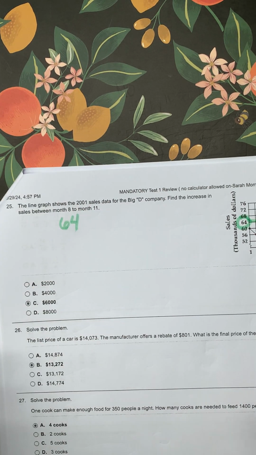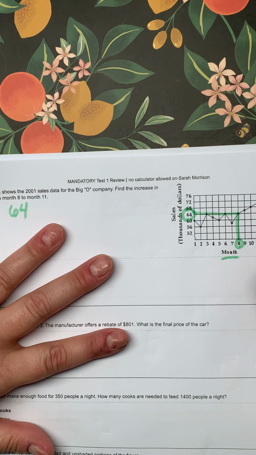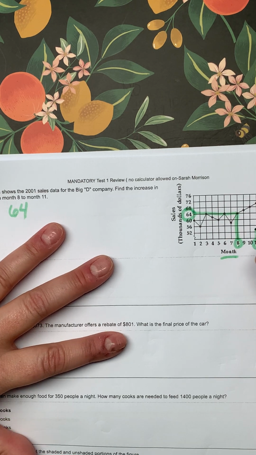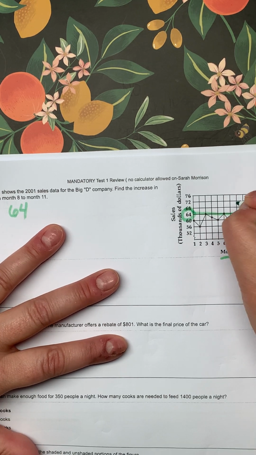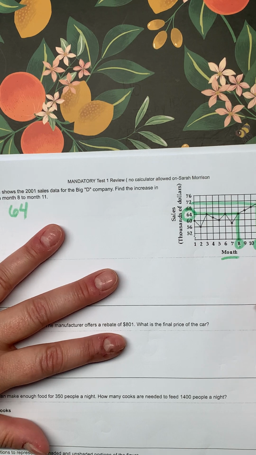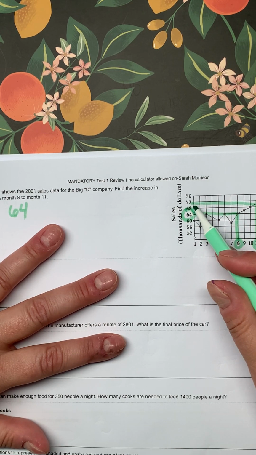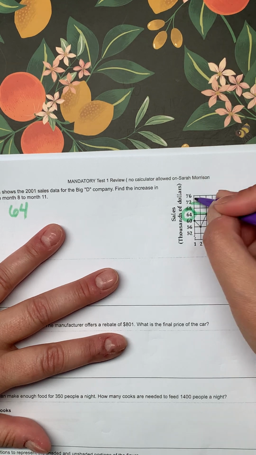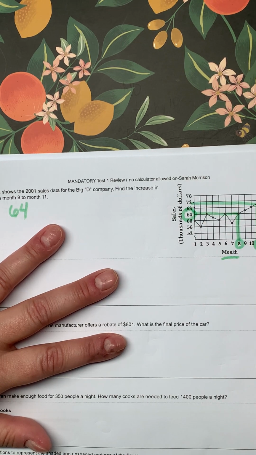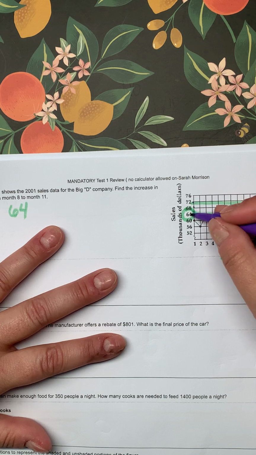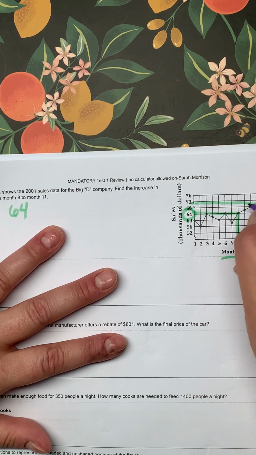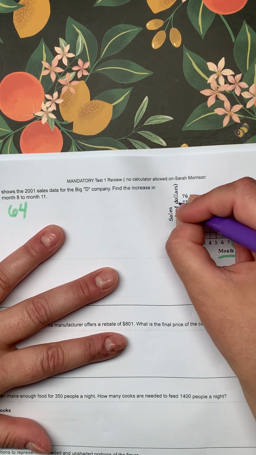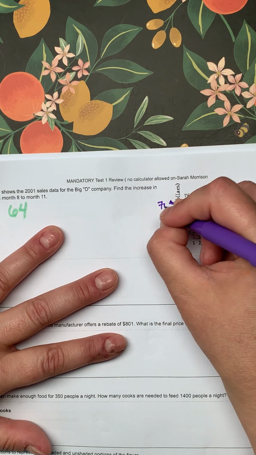Let's look at month 11. We go to 11. Hey, we go up to the curve and we go left. And it looks like it's about halfway up, halfway in between 68 and 72. What's halfway between 68 and 72? And it should be 70.